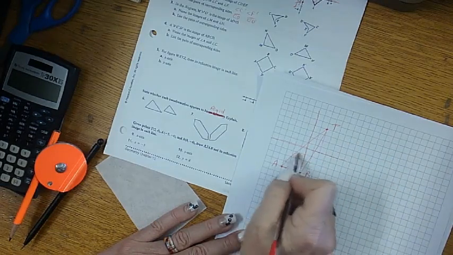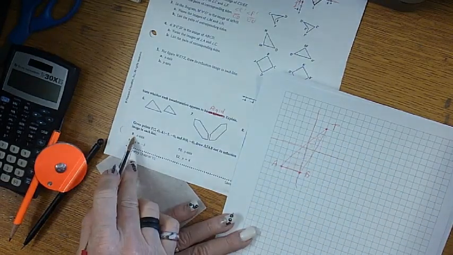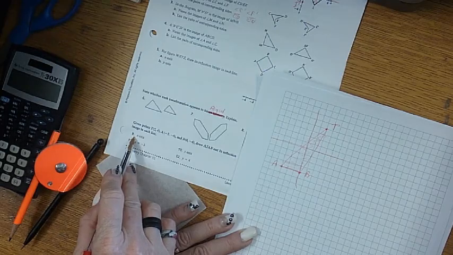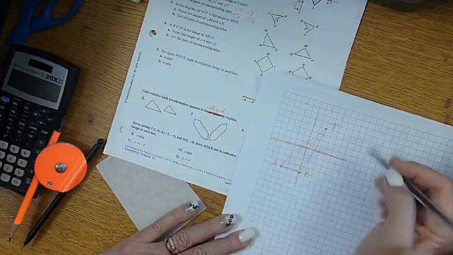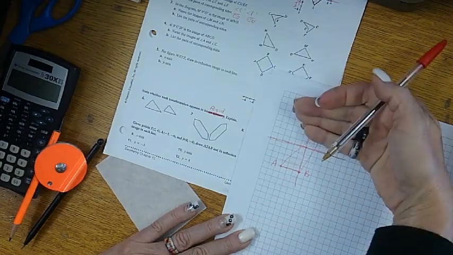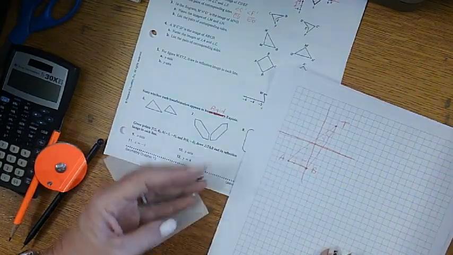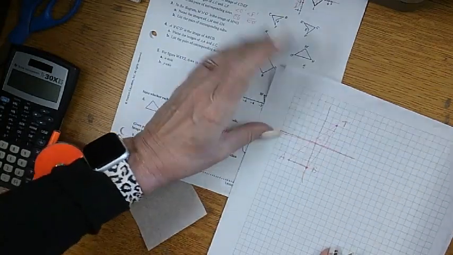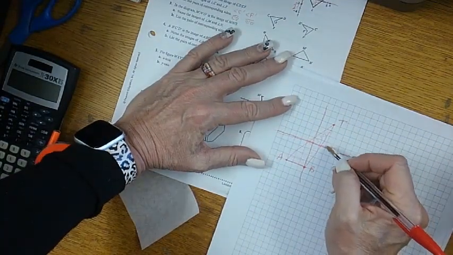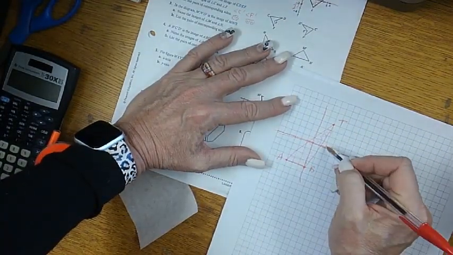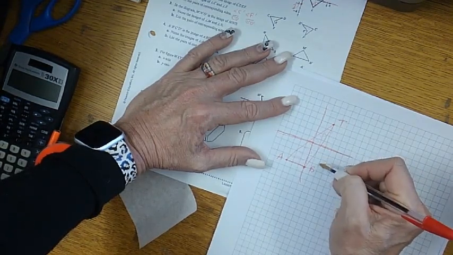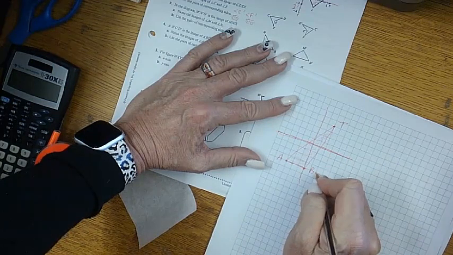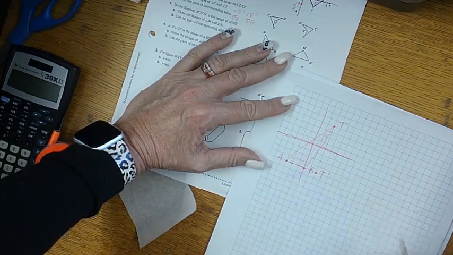What they want you to do on number 9 is reflect it over the x-axis. Remember, this is your x-axis. So when I reflect it, it is going to come down here. It's kind of like folding, other than you're going to tell me where the new coordinate is at. It's going to come straight down from this. So this goes up 1, 2, 3, 4, then you're going to come down 1, 2, 3, 4. This is where my new T prime is at.